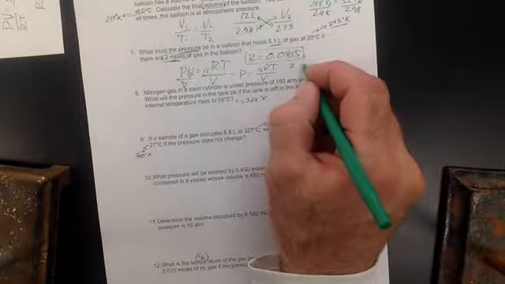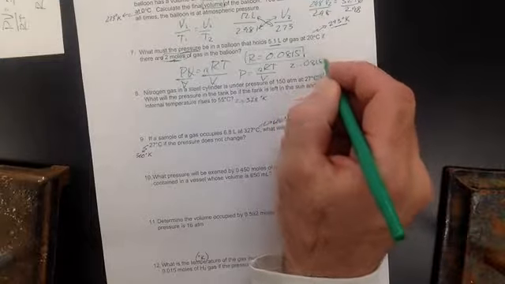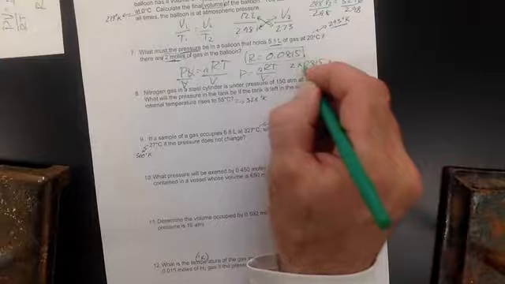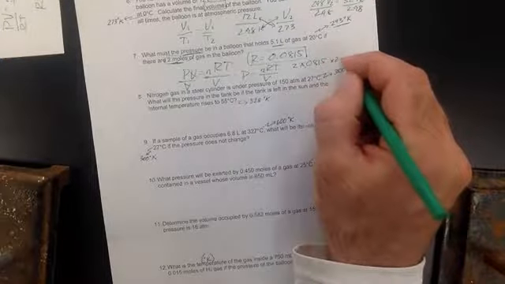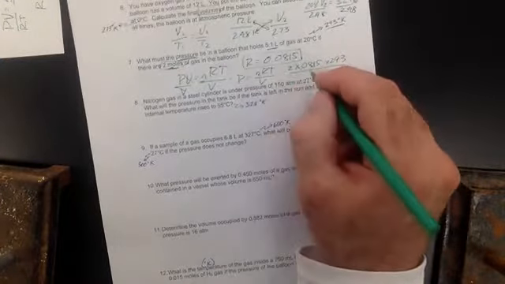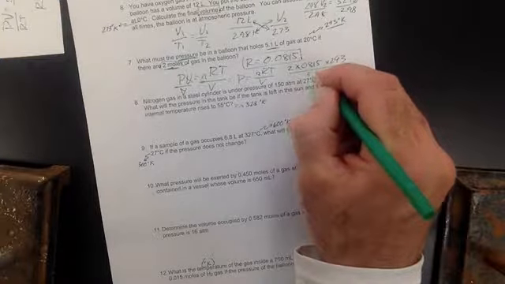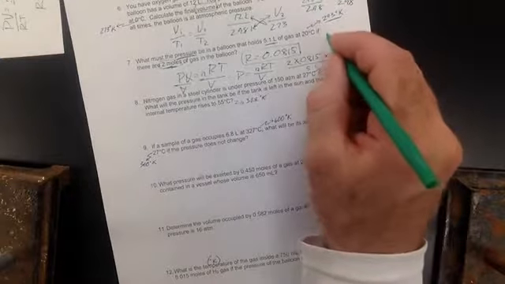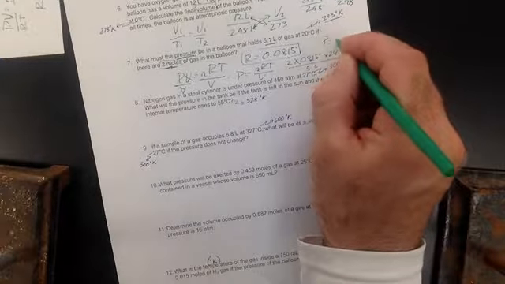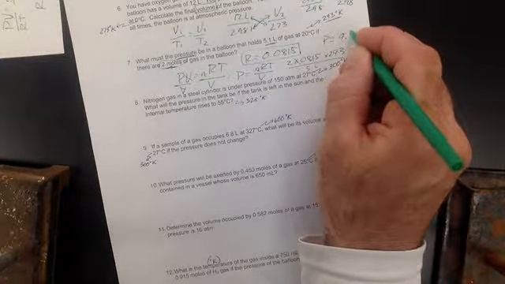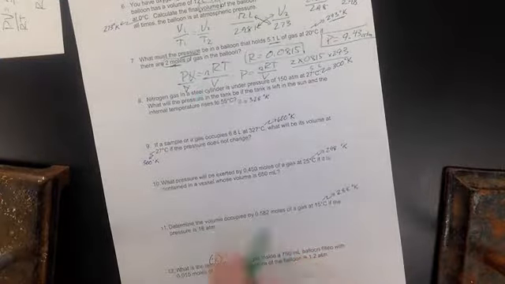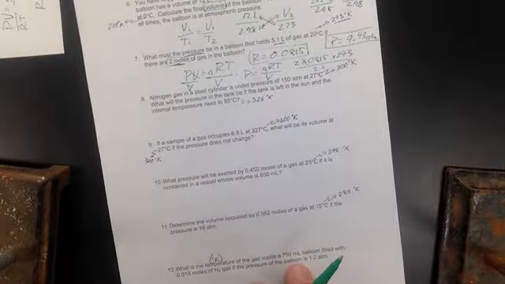R is, again, 0.0815. Temperature is 293, all over volume, which is 5.1. If I multiply this times this times this and divide all that by 5.1, my pressure should equal 9.43 atm. There's number 7. That was Pivnert, my ideal gas law.